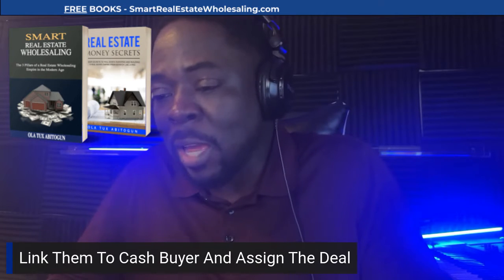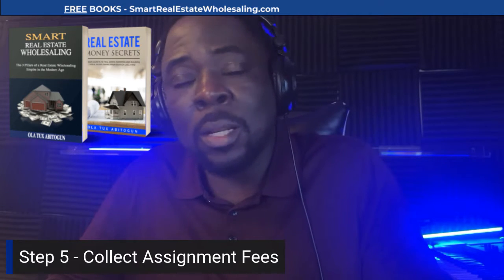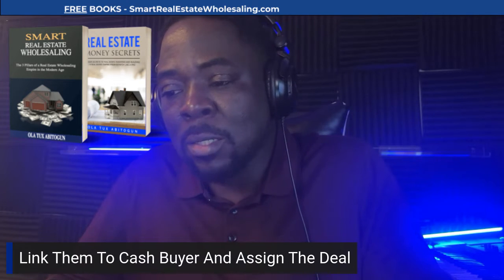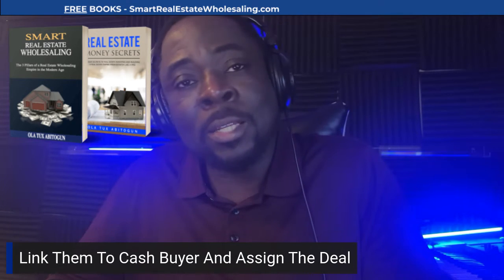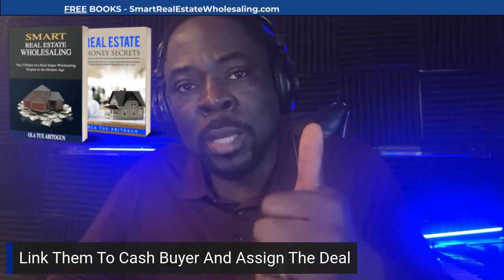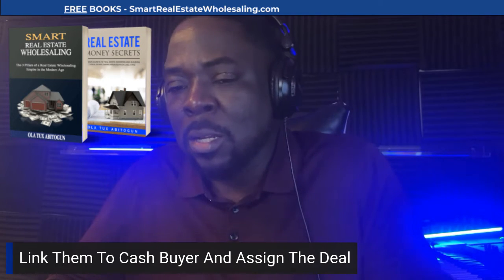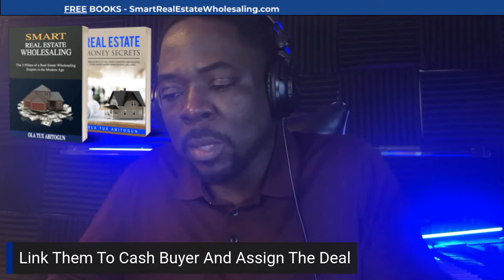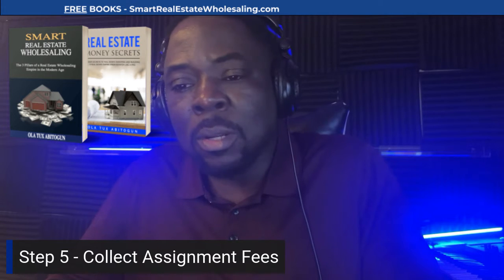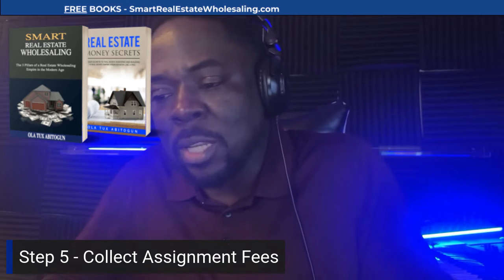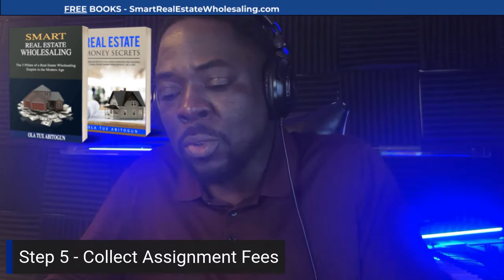So step 5, surprise, surprise, you collect an assignment fee. Why? Because you will be assigning the deal. You link them to a cash buyer and you assign the right to the deal that you locked, the good deal, to a cash buyer essentially. And step 5, you collect assignment fees. Those are the 5 steps, really quickly, that I wanted to share with you.